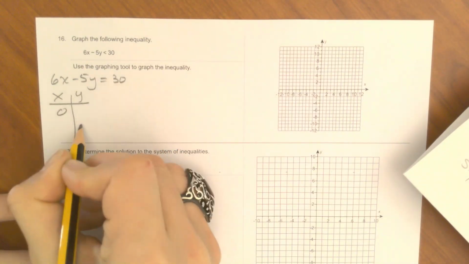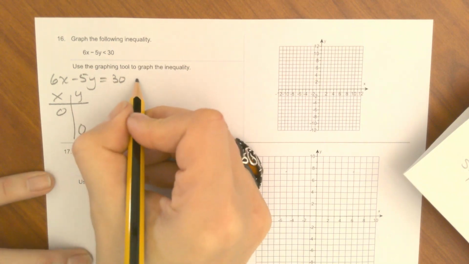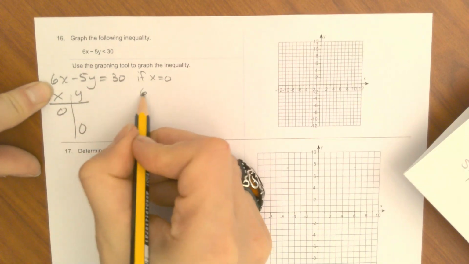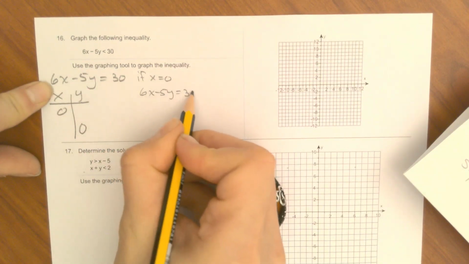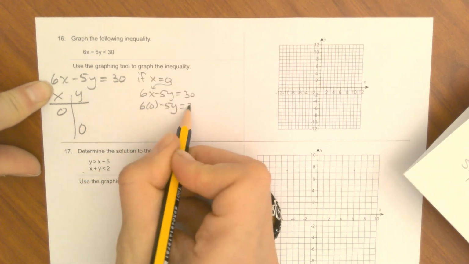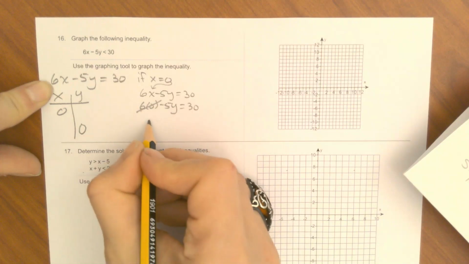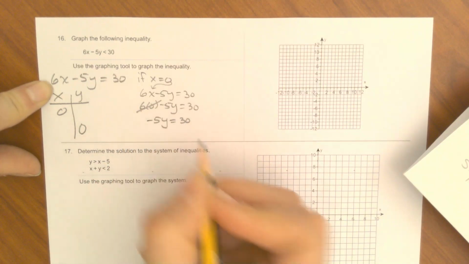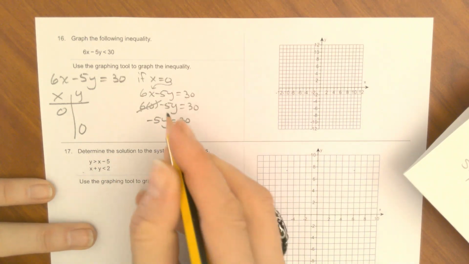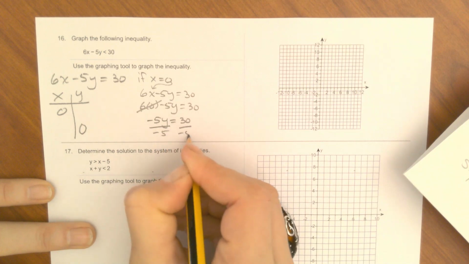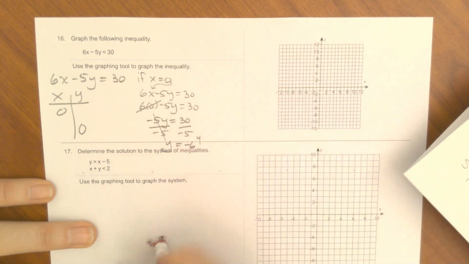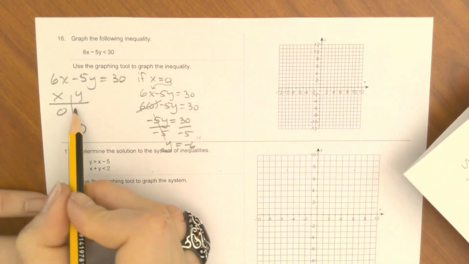X, y. If x equals 0, I'm going to put a 0 for x. So 6x minus 5y equals 30. Wherever there's an x, I'm going to put a 0. 6 times 0 is 0, so I have negative 5y equals 30. I have to get rid of the negative 5, because y wants to be alone, so divide by negative 5, divide by negative 5. So y equals negative 6. So if x is 0, y is negative 6.